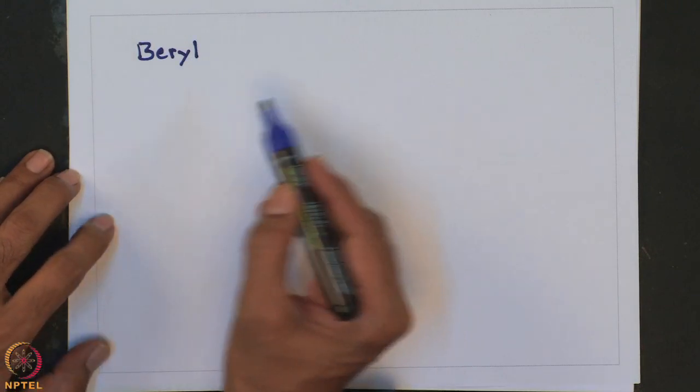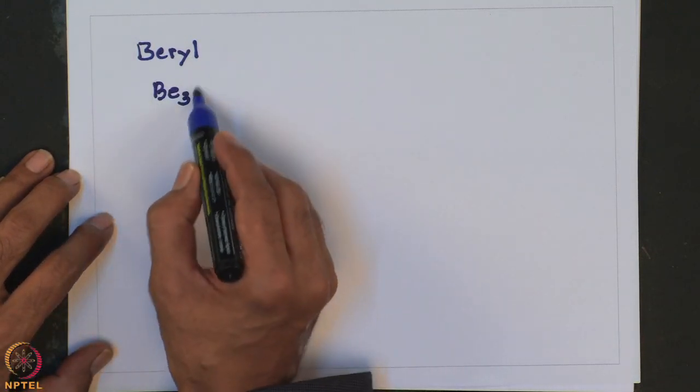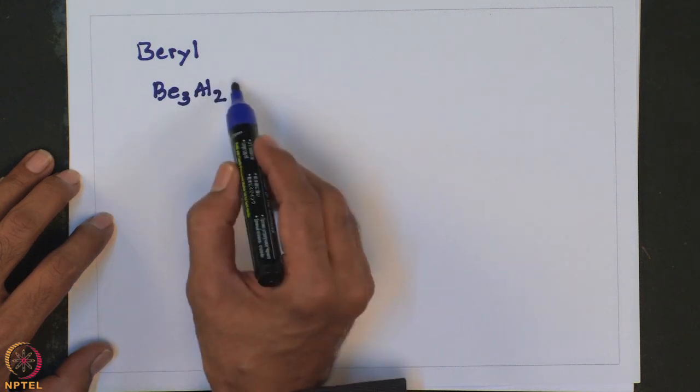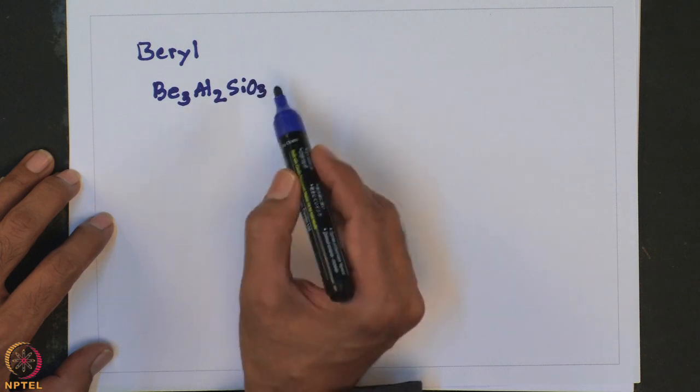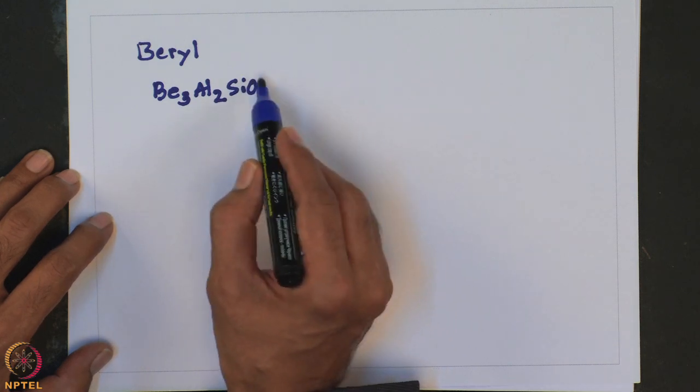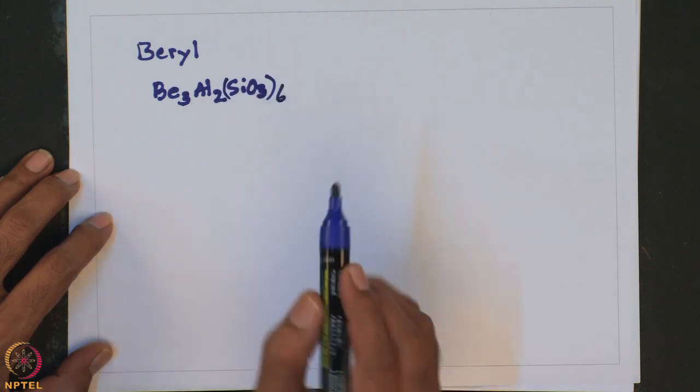Okay. So, let me give the extraction method of beryllium starting from beryl. So, as I said, beryl is Be3Al2(SiO3)6. Okay.